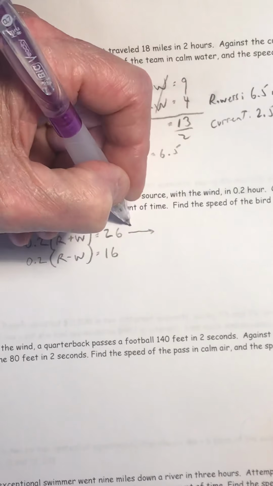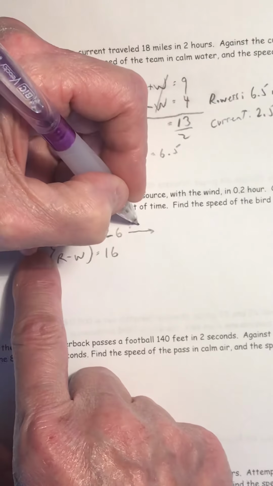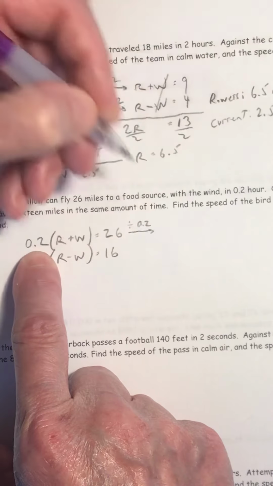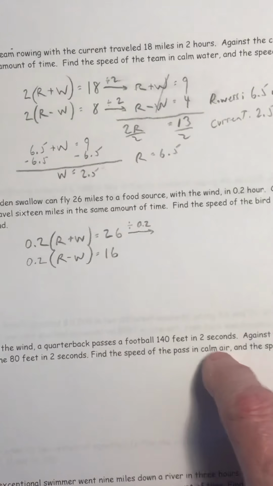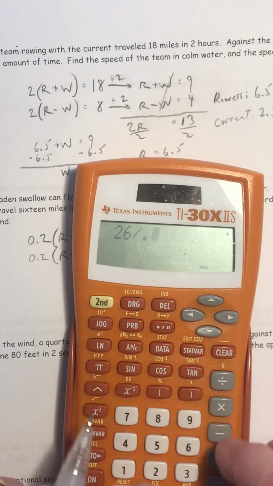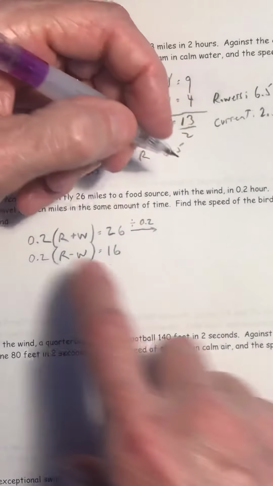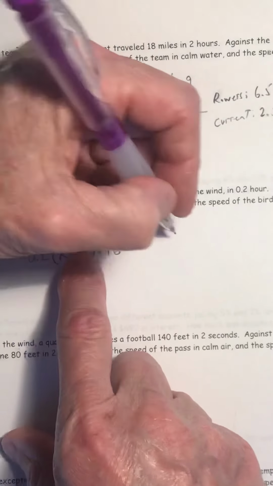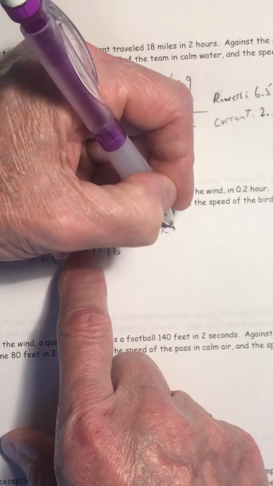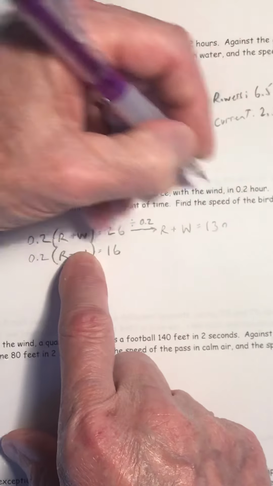So, be careful here now. We're going to divide by 2/10. So I punch in 26 divided by 0.2, and I get 130. So dividing by 2/10, that'll erase the 2/10 and the parentheses, and we'll have R plus W is 130.